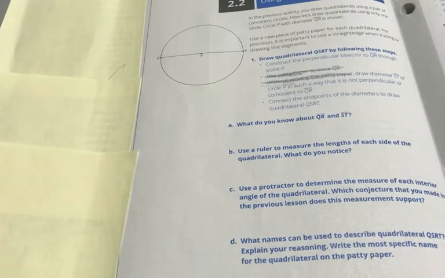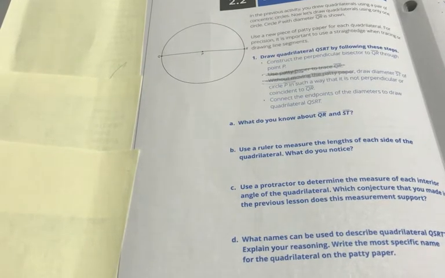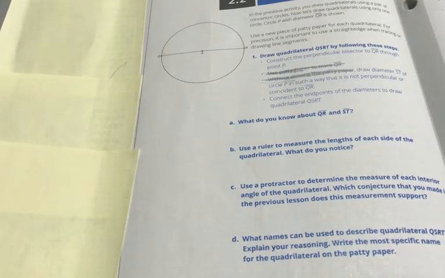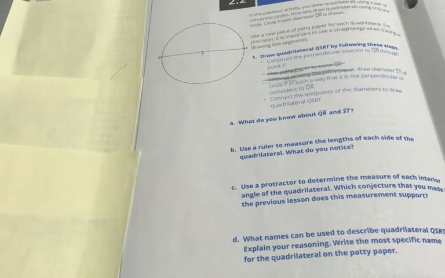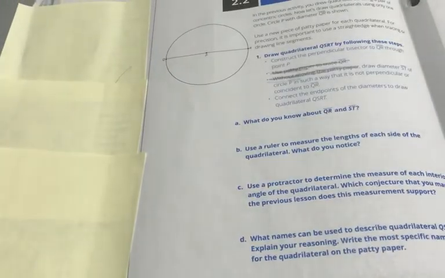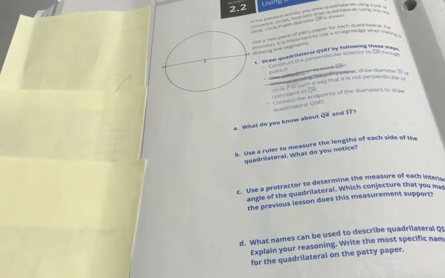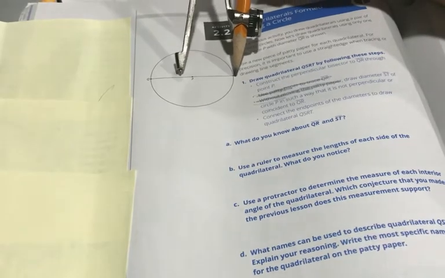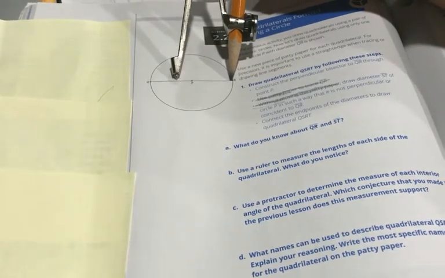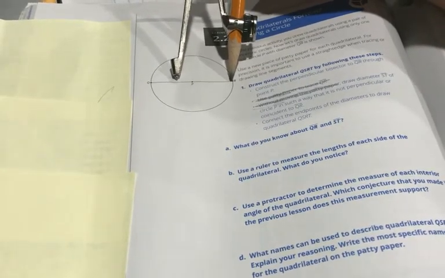Alright, now we're going to draw a quadrilateral QSRT by following these steps. First, we're going to construct a perpendicular bisector to go through QR. Remember, perpendicular bisector means that you're creating a line that's going to create right angles and it's going to bisect our QR. So start off again with your compass. Make it bigger than the radius. It's just slightly bigger, doesn't have to be extreme. I'm going to use this size here.